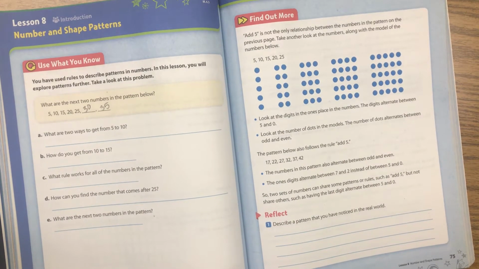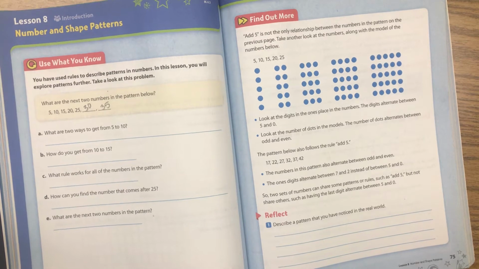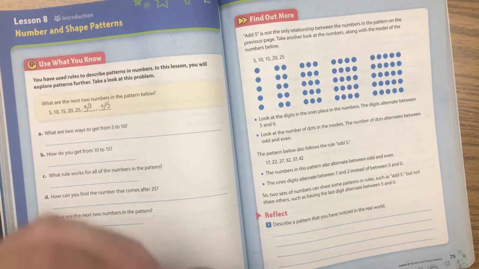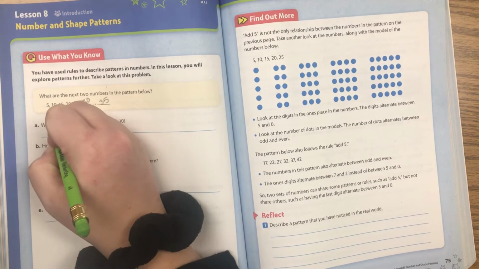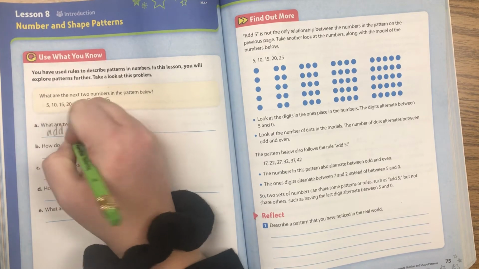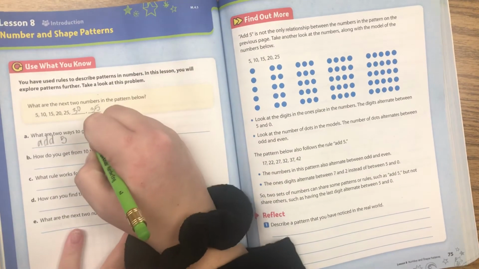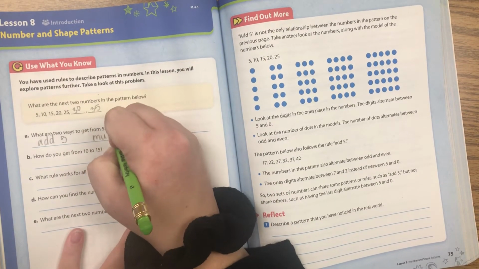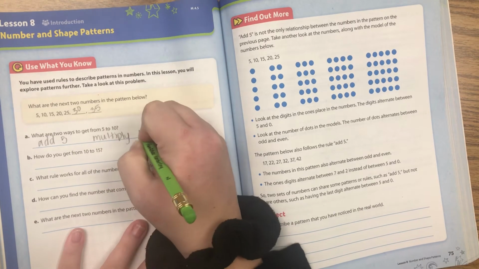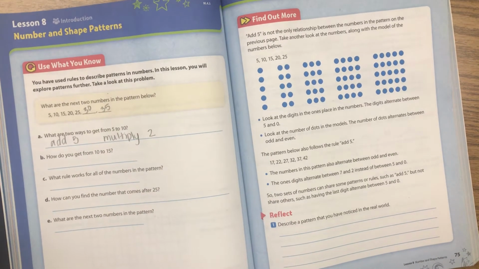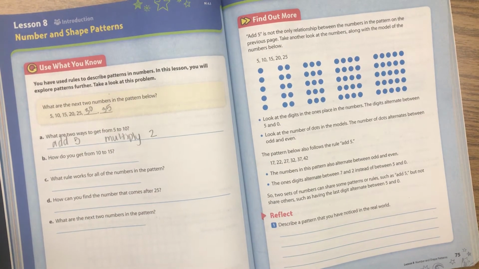So what are two ways? Well, the first way is we can add 5. What's another way we can get from 5 to 10? We could multiply by 2. 5 times 2 is 10. 5 plus 5 is 10.